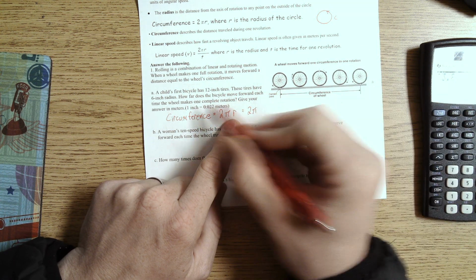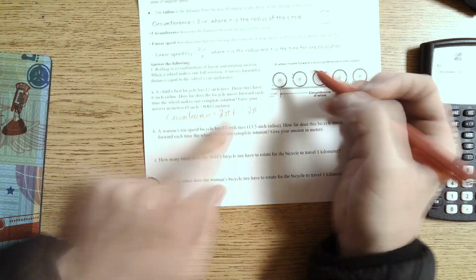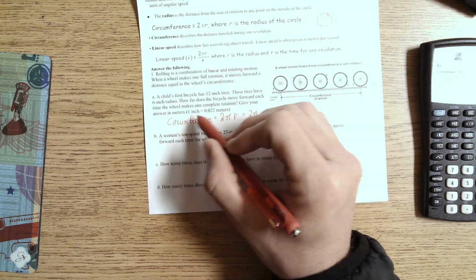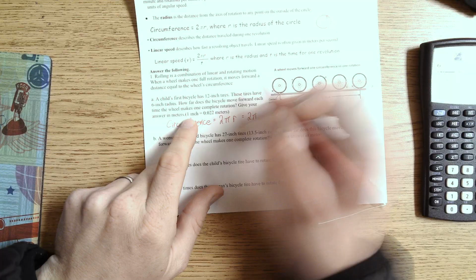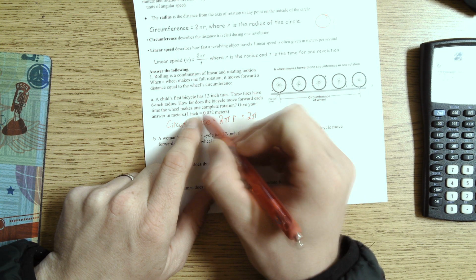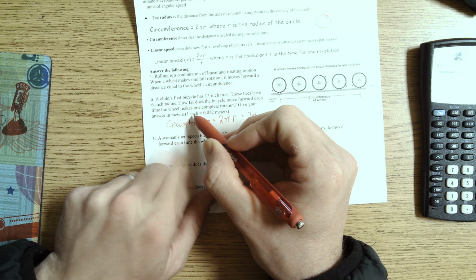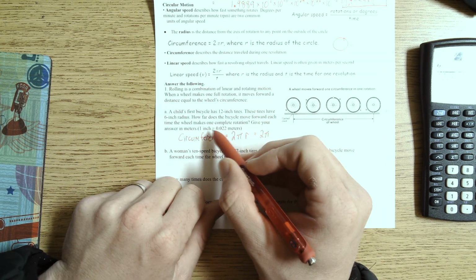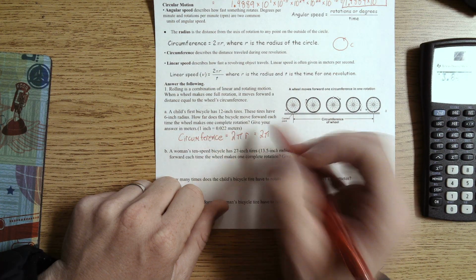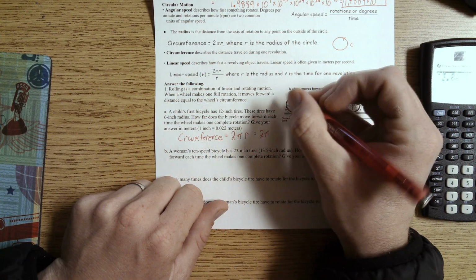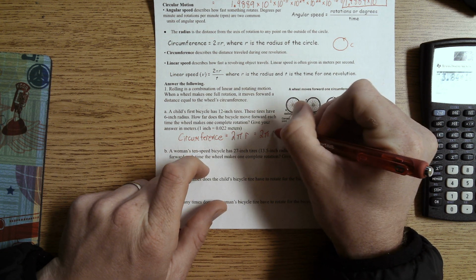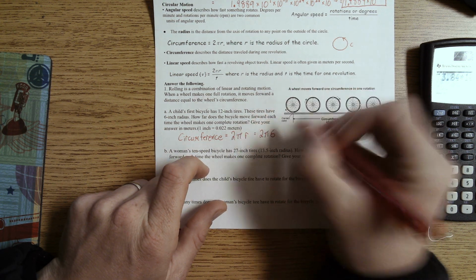So what's our radius here? It says 6 inches. Ooh, we need to give our answer in meters though. So instead of inches, it wants it in meters. So here's our conversion factor. 1 inch equals 0.022 meters. So here's how we're going to do that. So 2 pi times 6, but that's 6 inches.